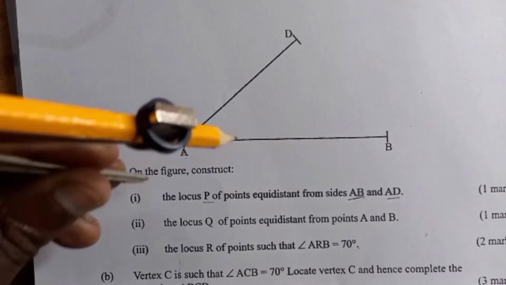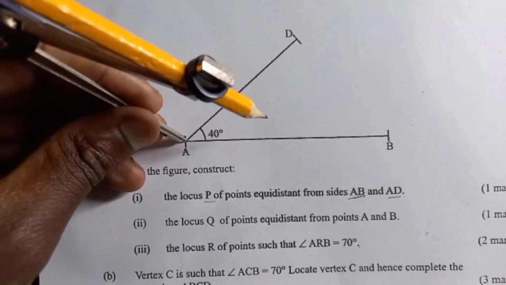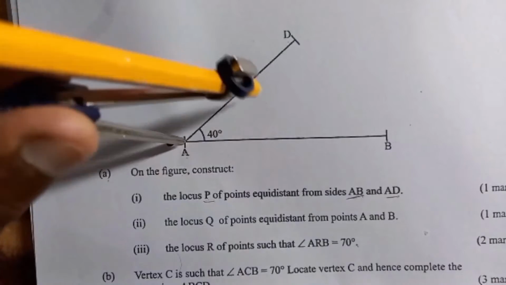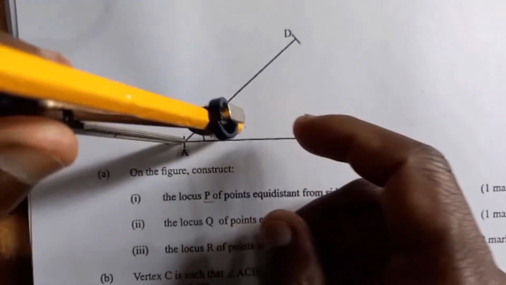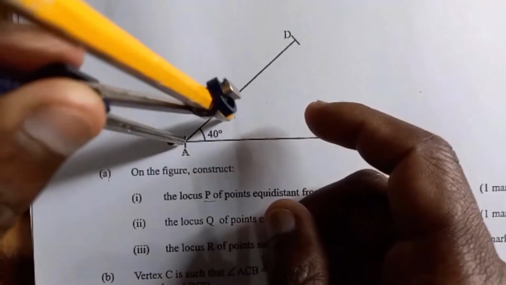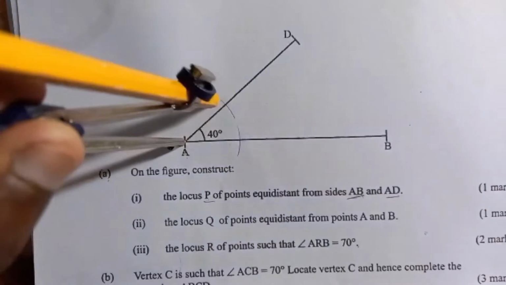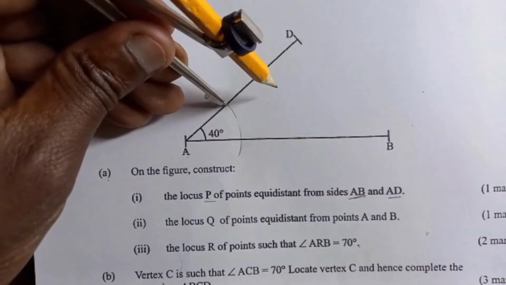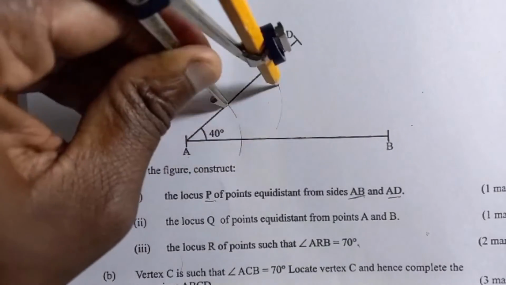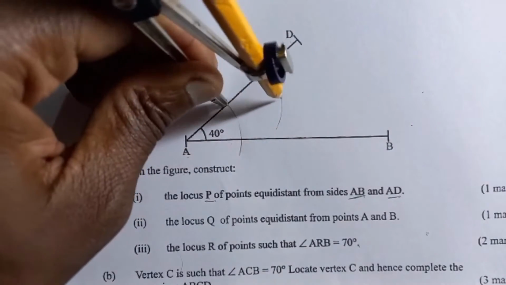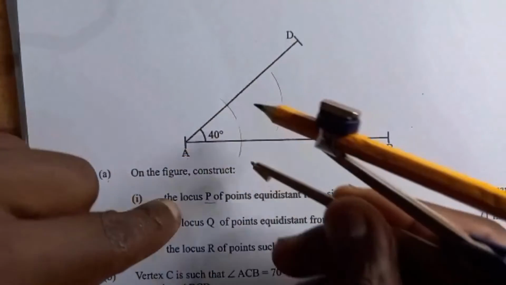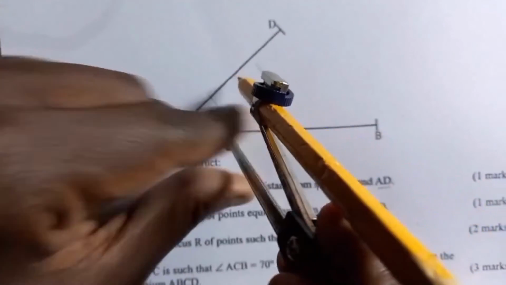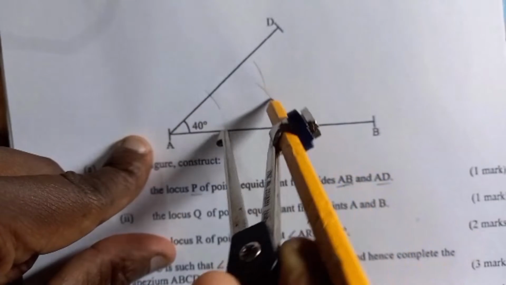So simply stand here with a pair of compasses, then mark an arc there and another arc there. Then stand on this arc and mark an arc there with the same radius without changing it. Stand on this point, then cut that arc.